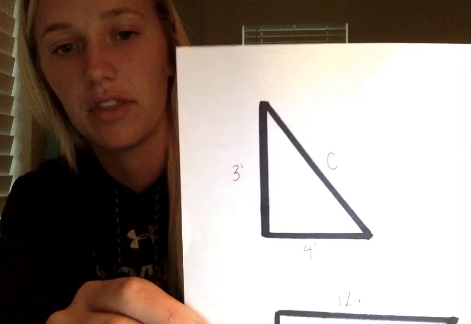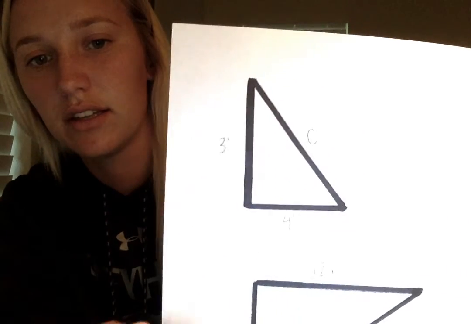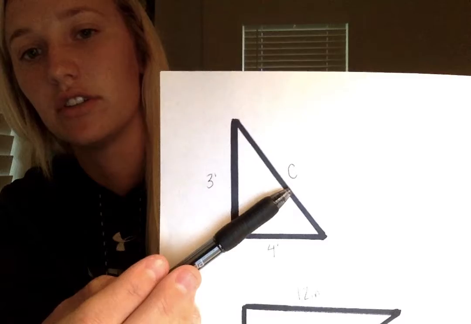So we're going to start with this problem with 3 being a, 4 being b, and we're looking to find c. So we will start out with a squared plus b squared equals c squared. And we know that a is going to be 3, so 3 squared plus b squared, which is 4 squared, equals c squared.